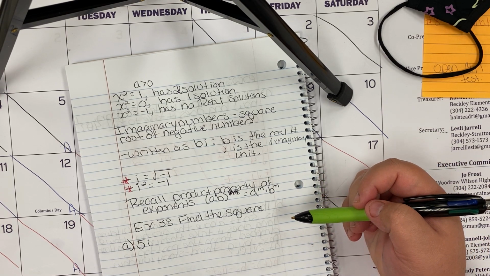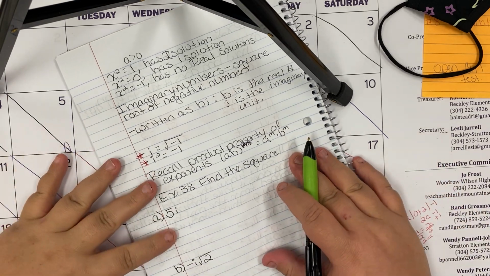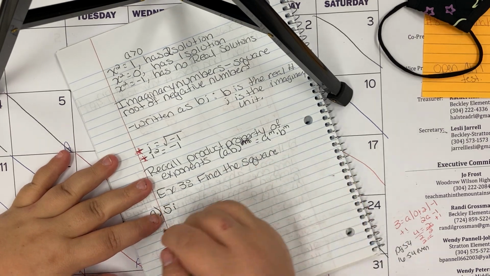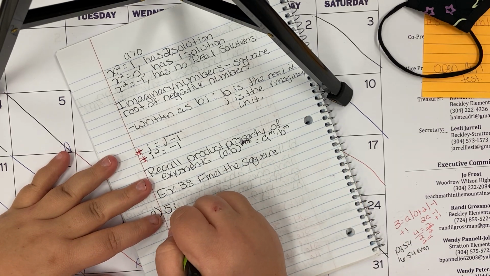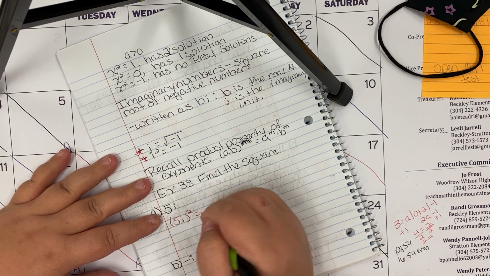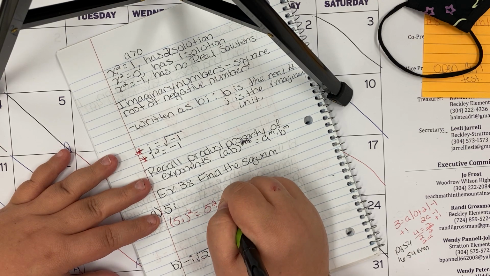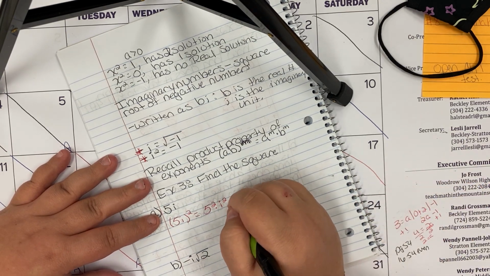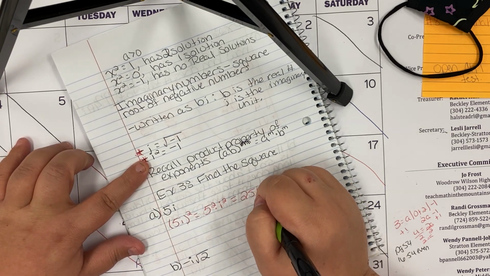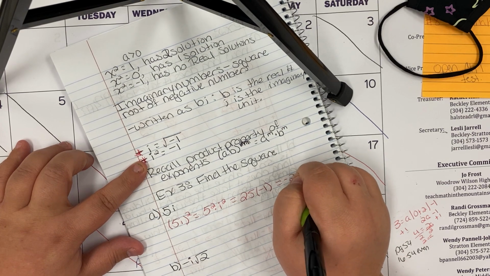So in example 3, we're going to deal with these imaginary numbers, and we just want to find the square. So I want to find the square of 5i. Since I want to find the square, I'm just going to square 5i. That breaks down to 5 squared times i squared. 5 squared is 25. I squared, as I just said, is negative 1. So your answer is negative 25.